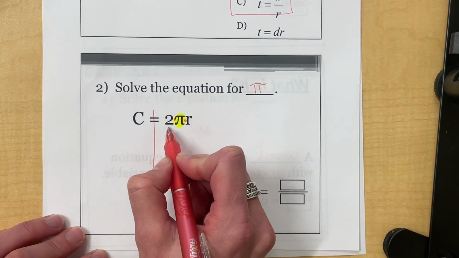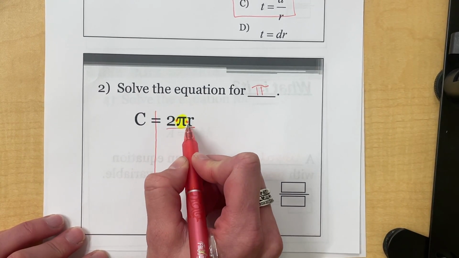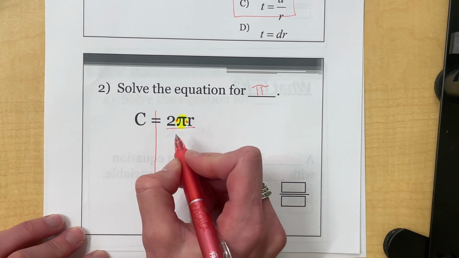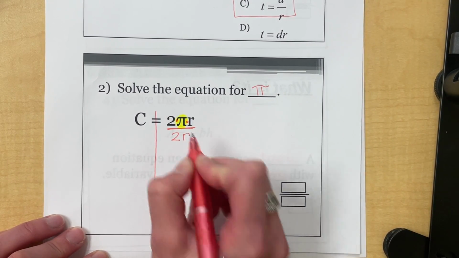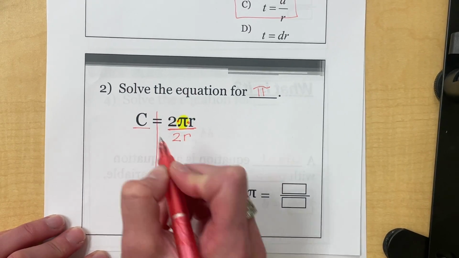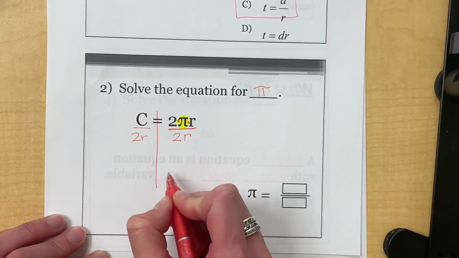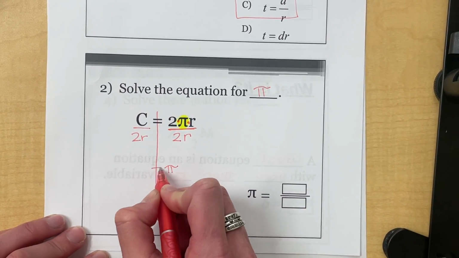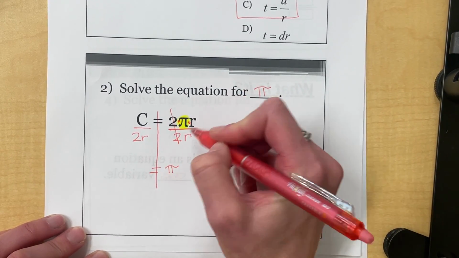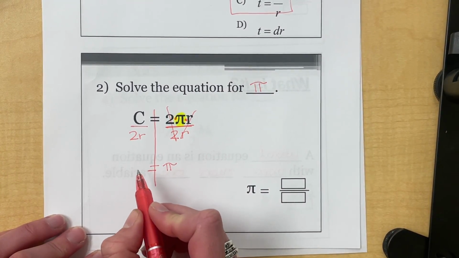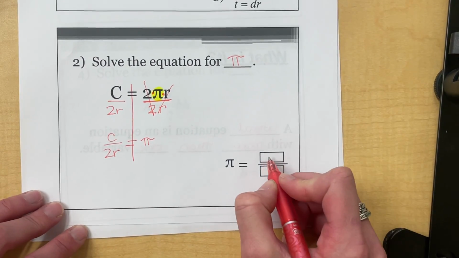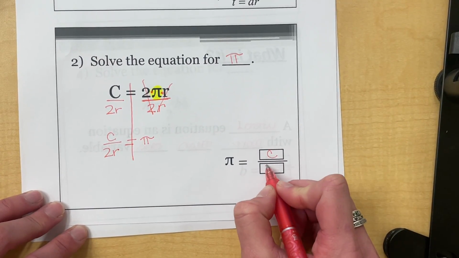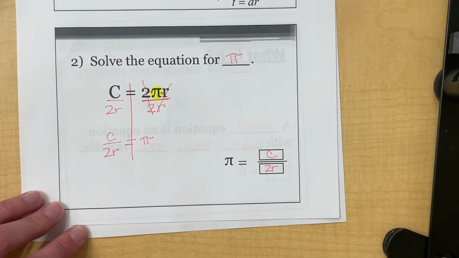So to undo the multiplying of 2 and undoing the multiplying of r, we are going to divide by 2 and r. And we're going to do the same thing on both sides. That leaves me with pi all by itself because these cancel. And now I'm left with C over 2r. And then I can just rewrite that in the box here for my final answer.